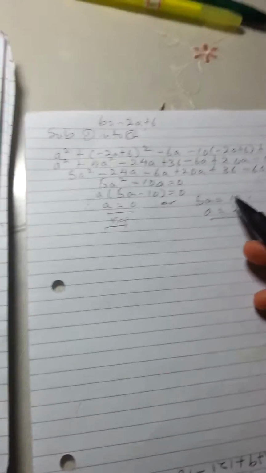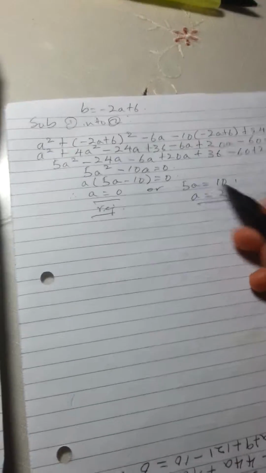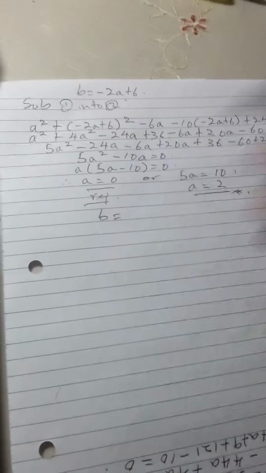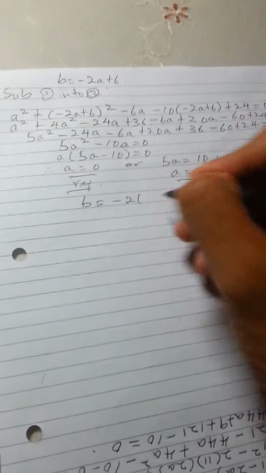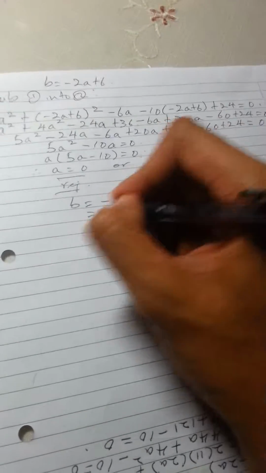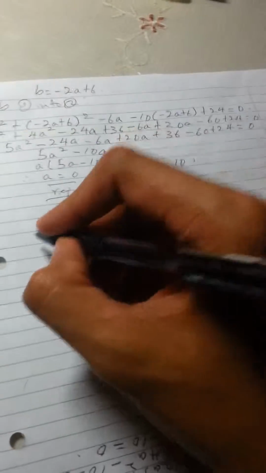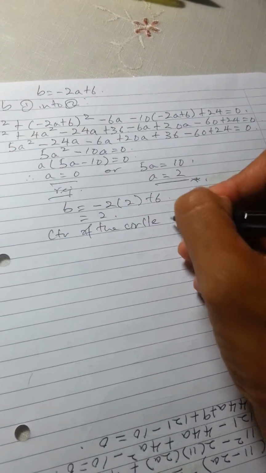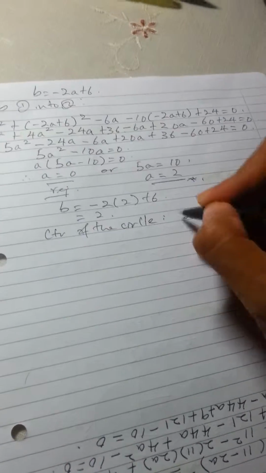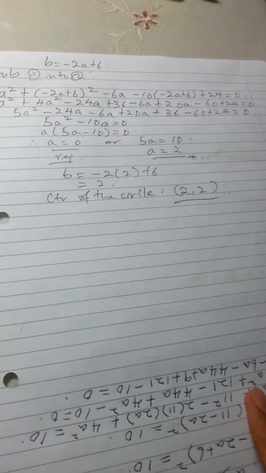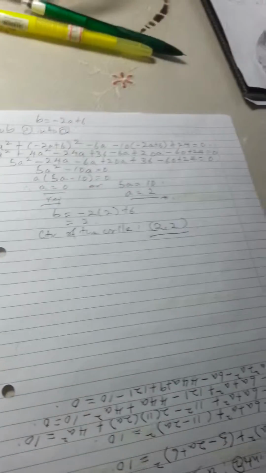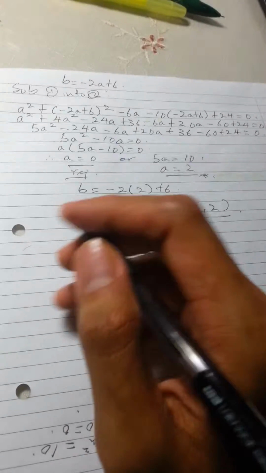Alright, so we have this, and then we have this. Given that a equals to 2, let's find b. B again is equals to minus 2a plus 6. So minus 2 times 2 plus 6. So 6 minus 4 is 2. Therefore, the center of the circle is 2, 2. Okay. At this point, you should be smiling because the rest is just simply applying the formulas.